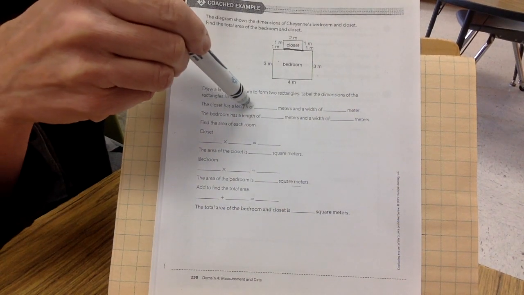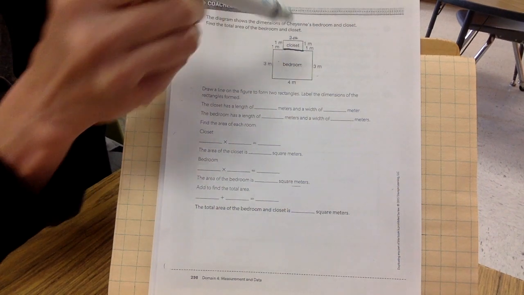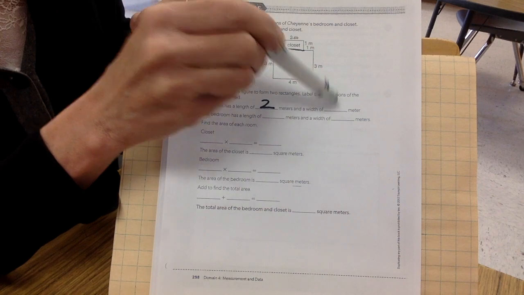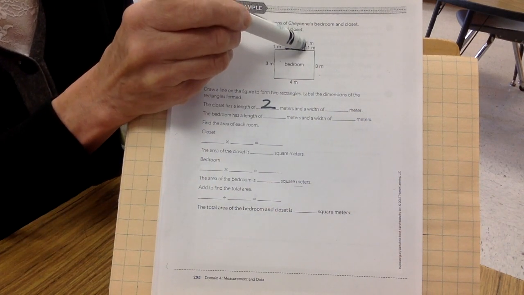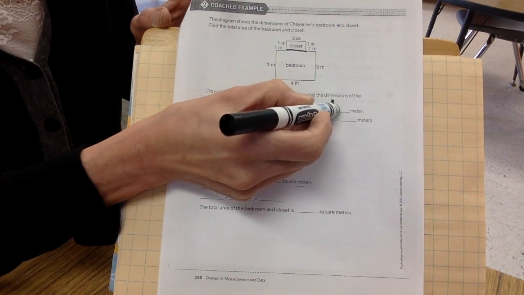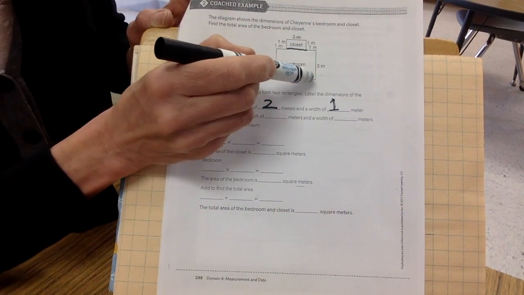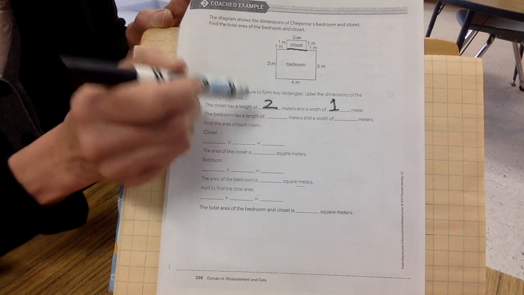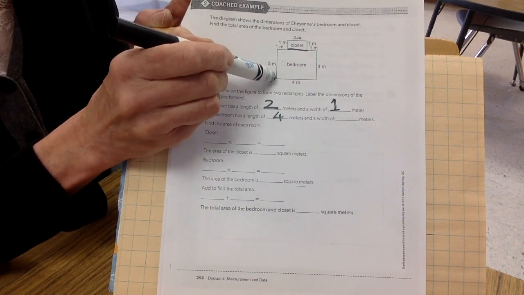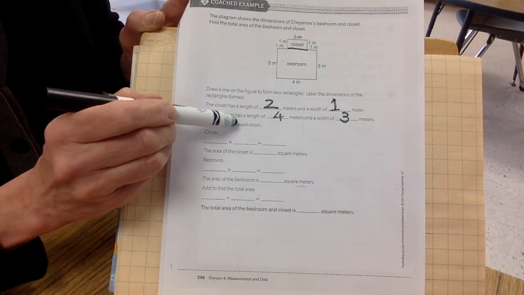The closet has a length of something meters. And if you look up here, the longer side is 2 meters. So you're going to put 2. And a width of something meter. That's the short side. That's right here or here. And you can see that's 1. The bedroom has a length of, and you can look, the longer side of the bedroom is 4 meters. And a width of, the shorter side, which is the width, is 3 meters.